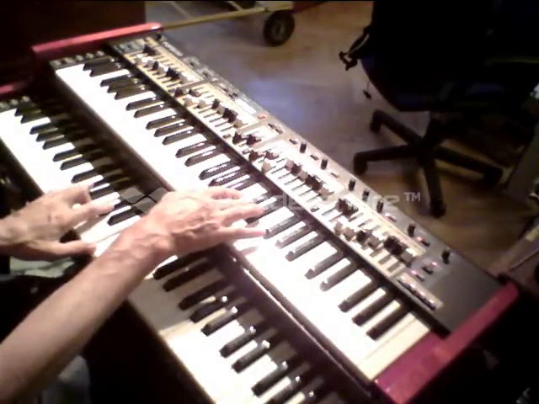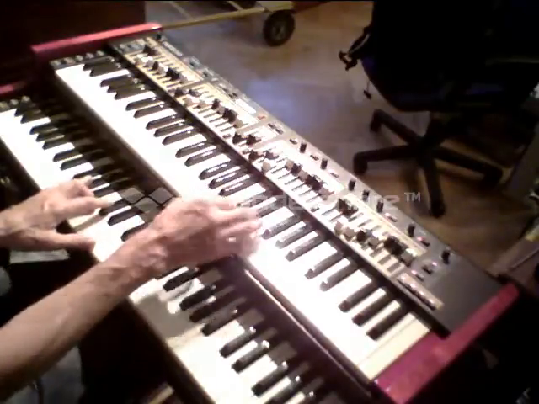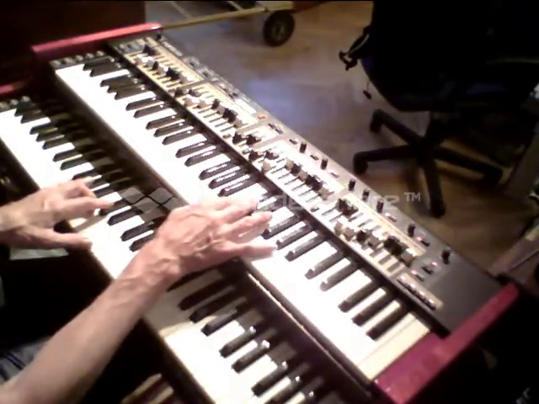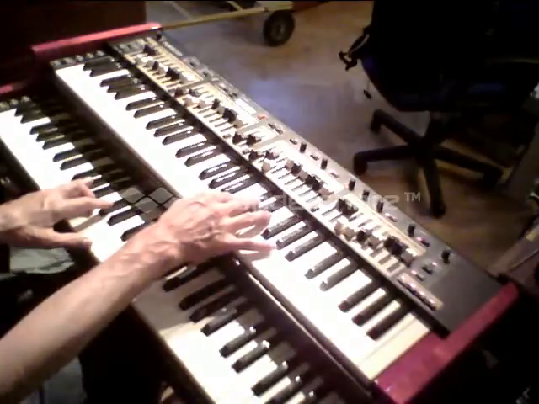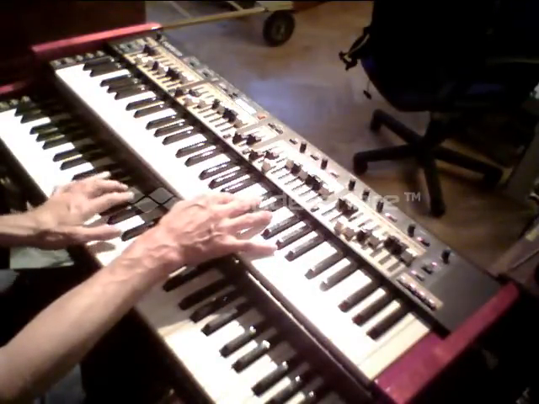And then we carry on downwards. The D flat could be regarded as the third of an A chord.